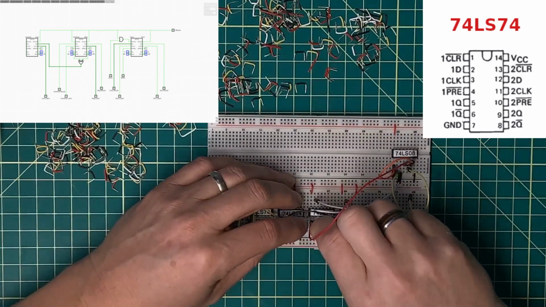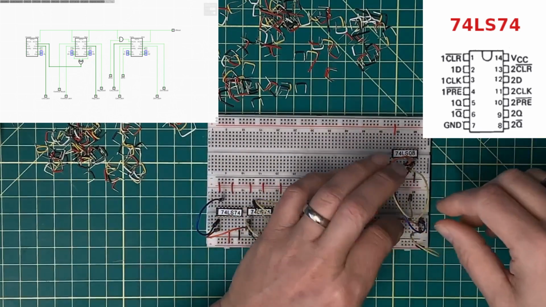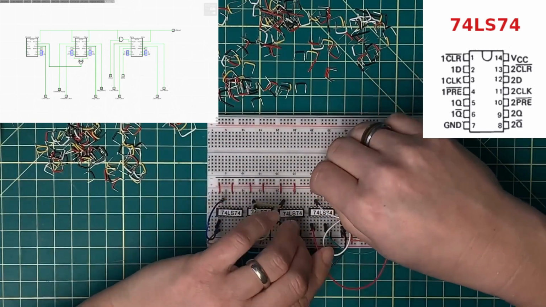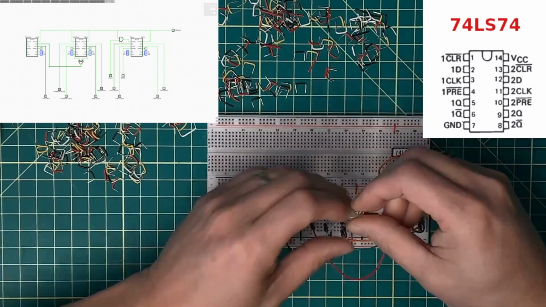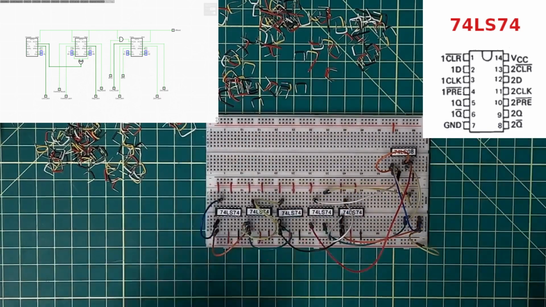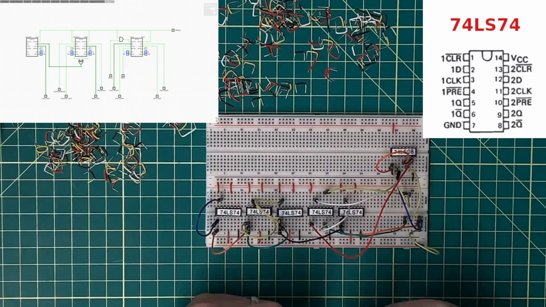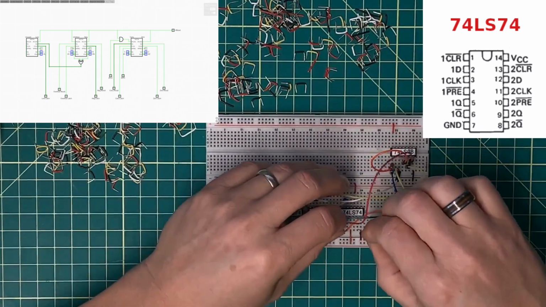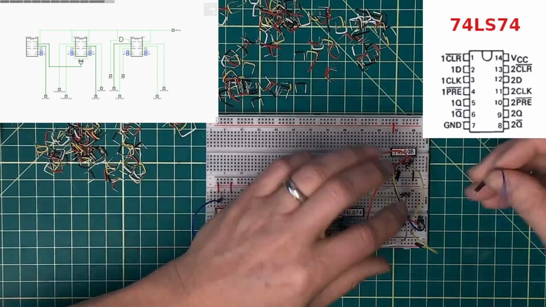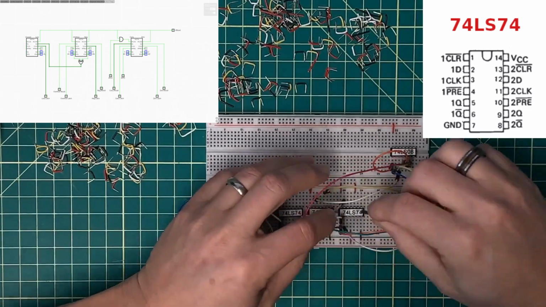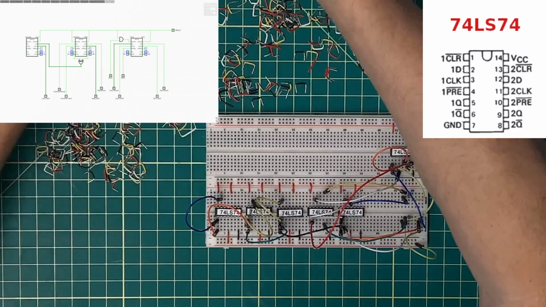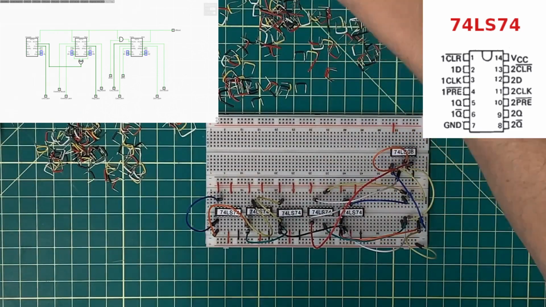And now for my carry, I need to have a set carry and a clear carry for each of those. Now for my data input, this is going to be pins 2 and pin 12. So the next thing along is I want to have the 0 flag. So that's going to go to pin 2 and pin 12. I'm going to need some longer wires here.